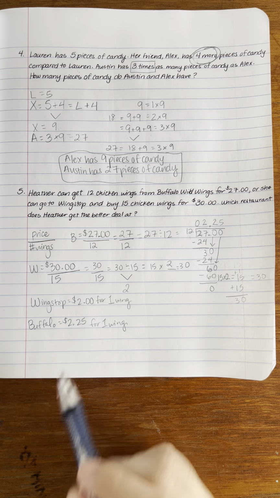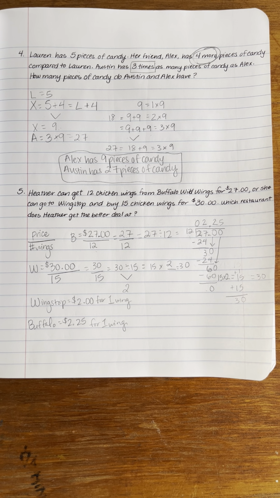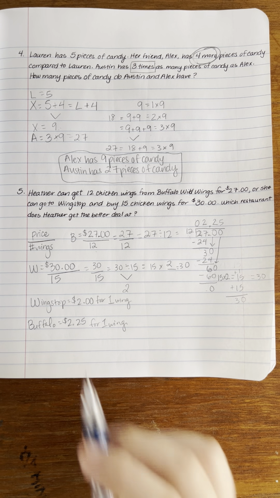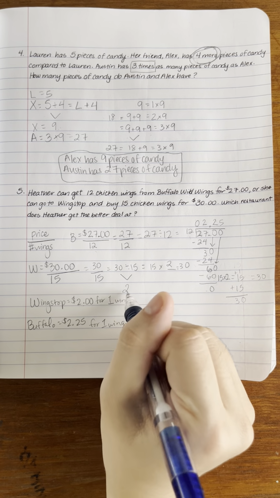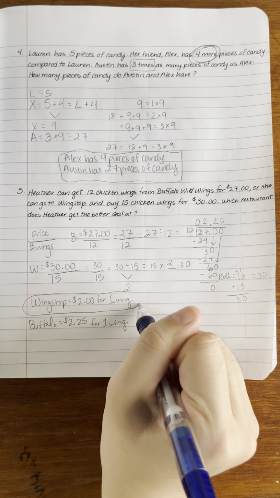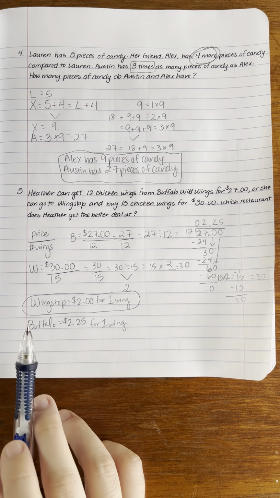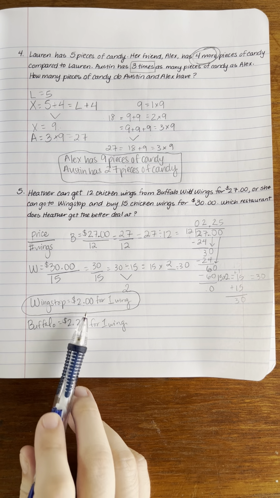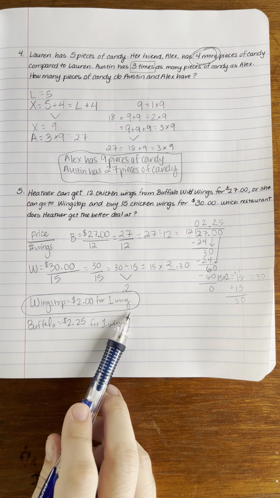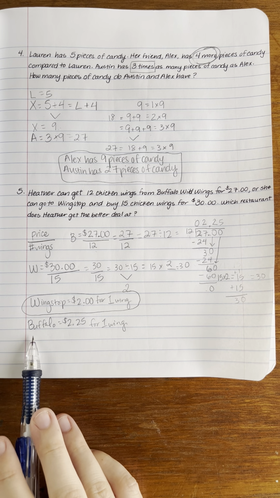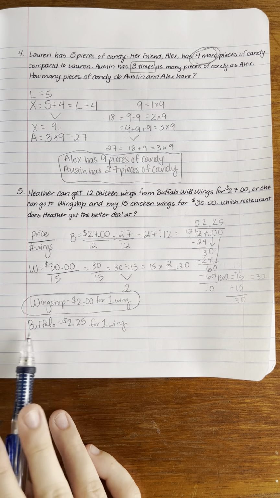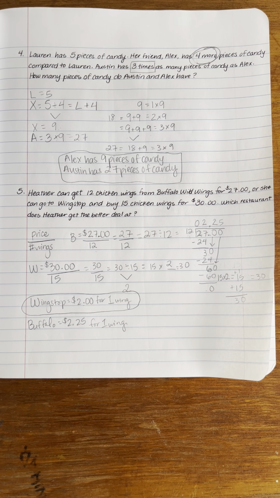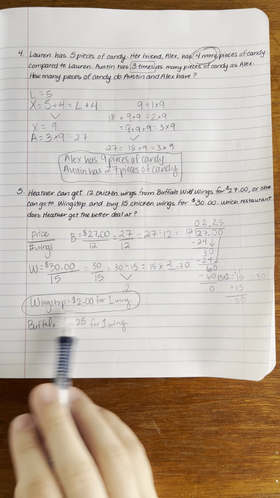So now, again, which restaurant does Heather get the better deal at? Well, that depends on which number is smaller. I would say that $2 is smaller than $2.25, right? So I'm going to circle Wingstop because this is the restaurant that gives Heather the better deal, by charging her only $2 for a wing versus Buffalo Wild Wings, which charges her $2.25 for 1 wing. So Buffalo Wild Wings charges her 25 cents extra for every wing compared to Wingstop's rate, okay?